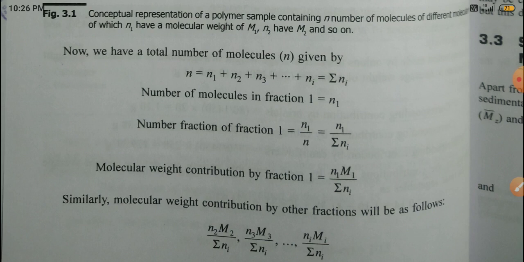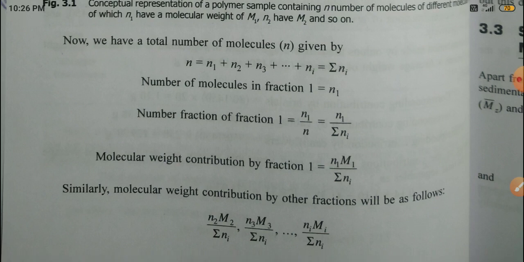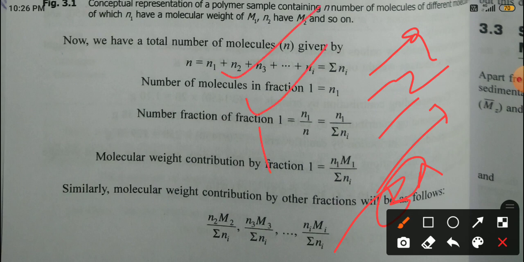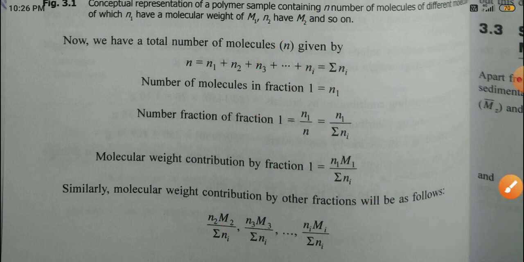Then the weight contribution by fraction 1 is equal to n1 M1 by summation ni. Similarly, the weight contributions by other fractions will follow these equations. The first equation this one, second one, third one, fourth and last one this. Note down all the equations.